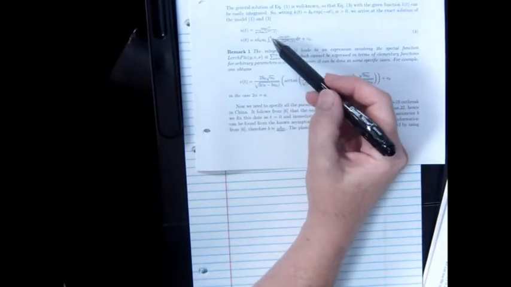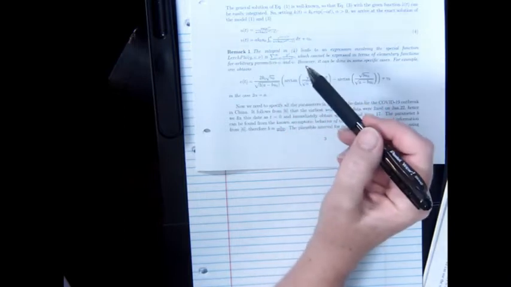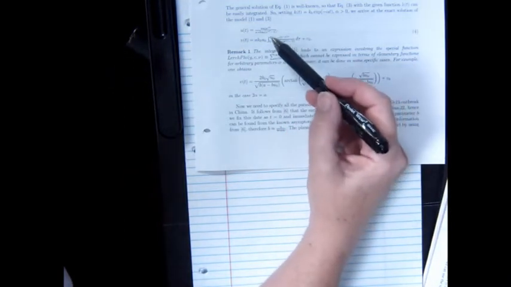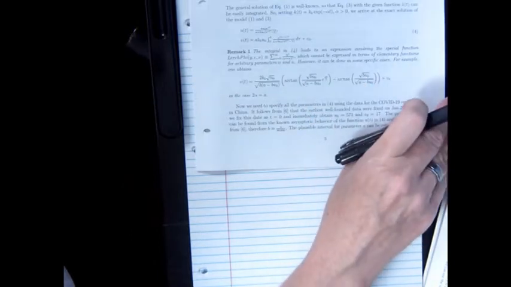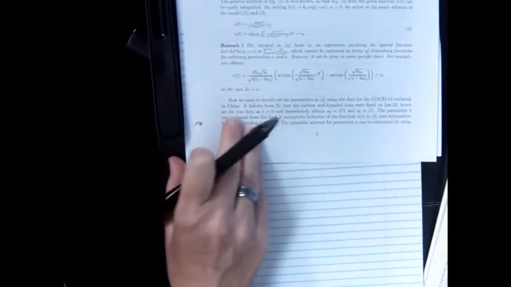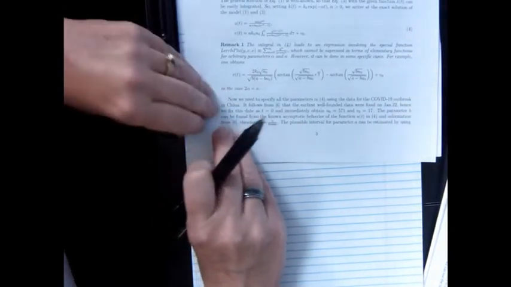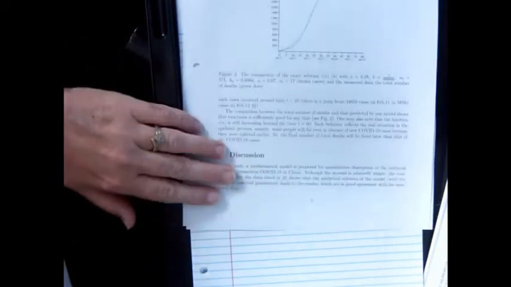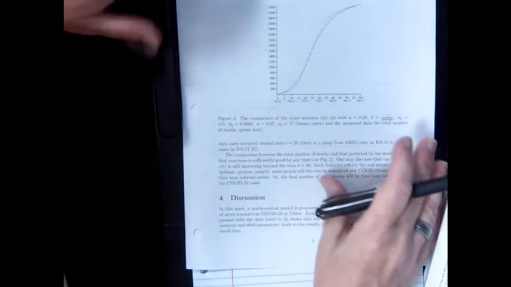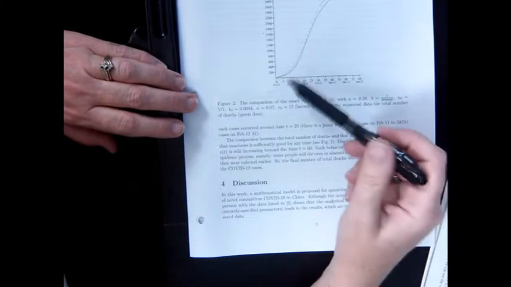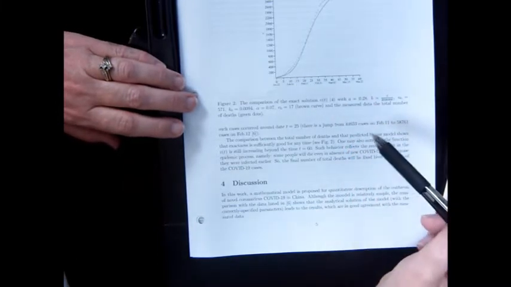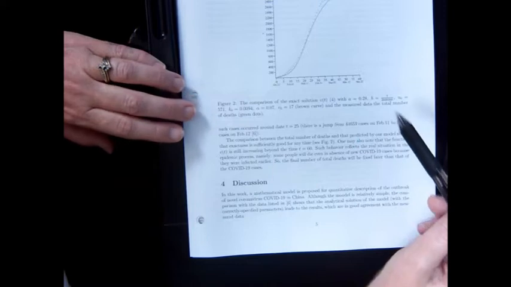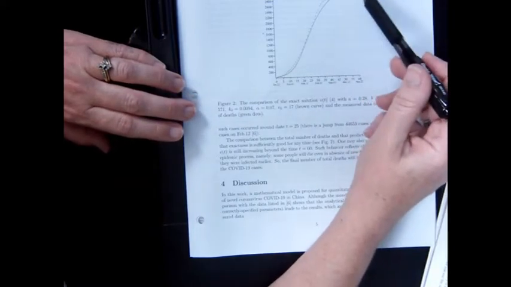This is an integral sign. I don't expect you guys to write any of this down or to know it. I just want you to take a look. Here's an integral sign, which is integration, which we'll also be learning in the second or third week of class. And then here's the mathematical model, which takes a look at the comparison of the exact solution and the measured data of the total number of deaths, which come up here. So you can see how accurate that is. That's pretty interesting.